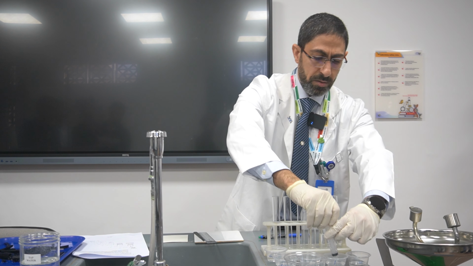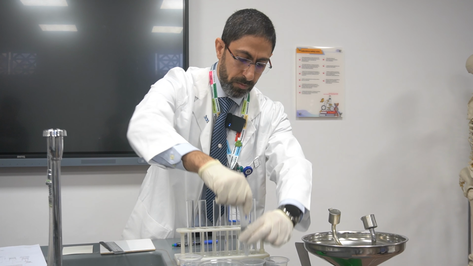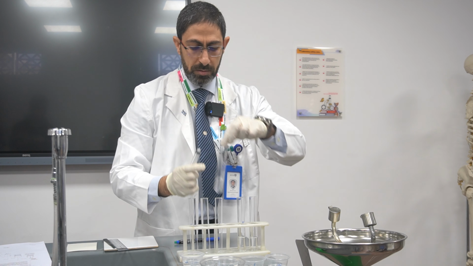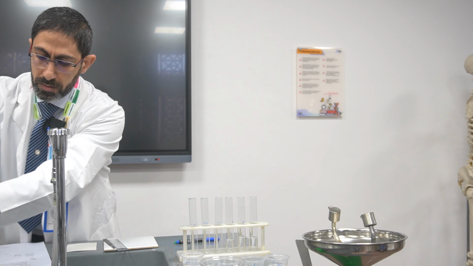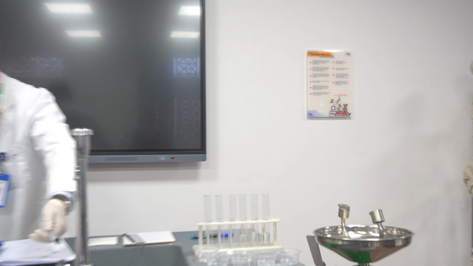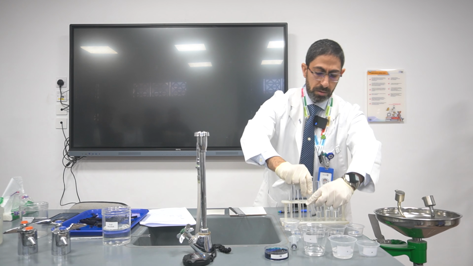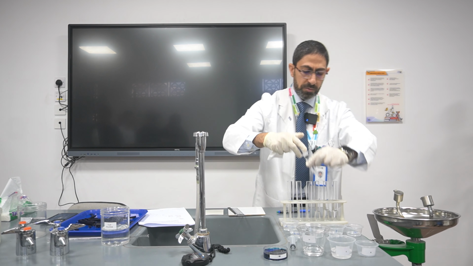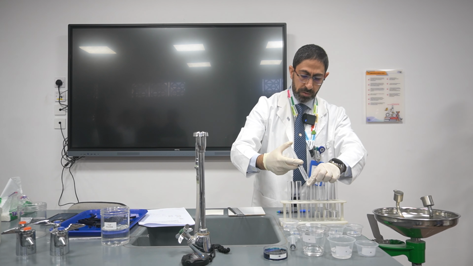Then I'm going to go for the second concentration, taking 10, sorry, place it here. Now clean it, different tissue, don't worry, to be perfectly sure that there is no mixing. Then I'm going to go for the third concentration, which is 0.1. Here we have 0.1.